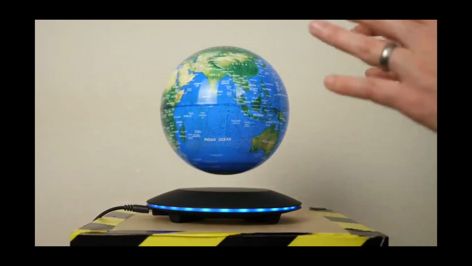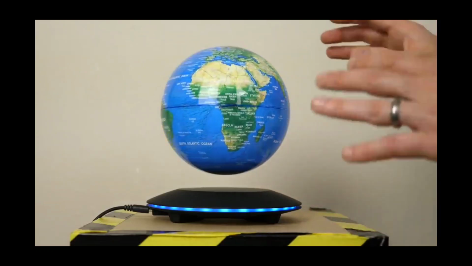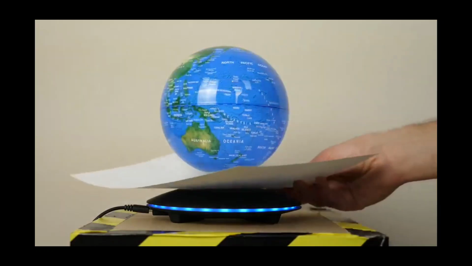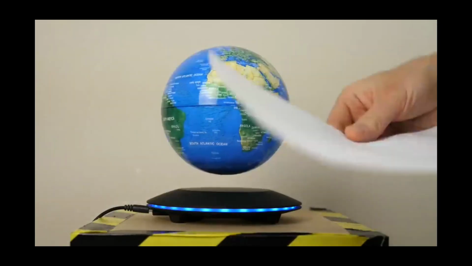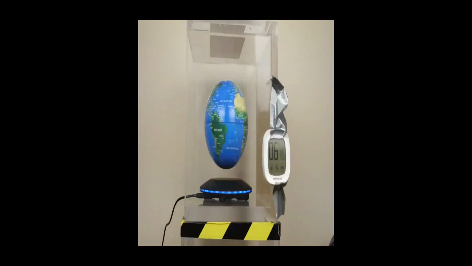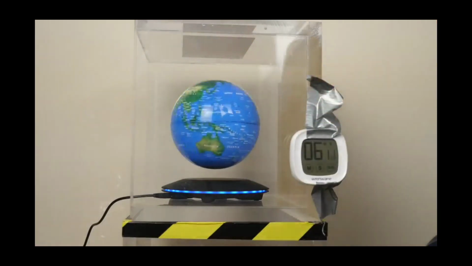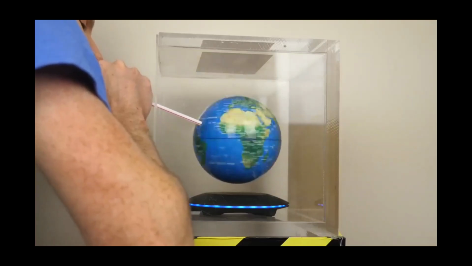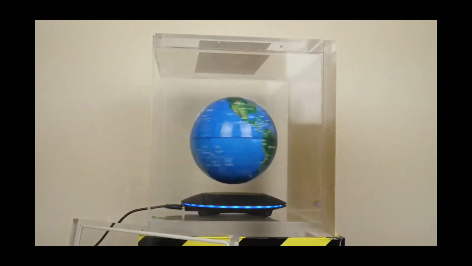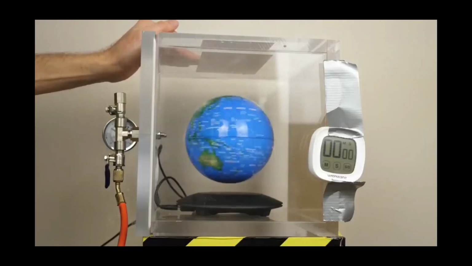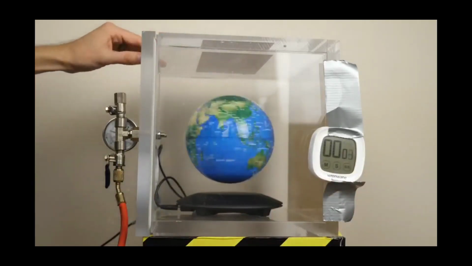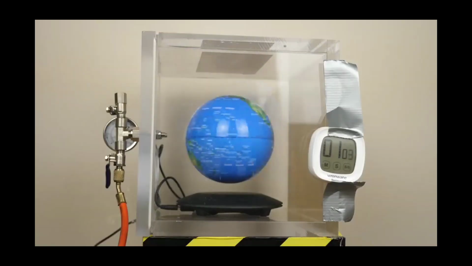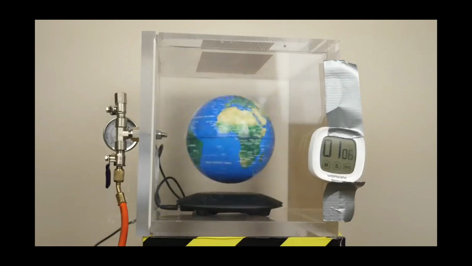Okay, today I'm going to be placing a levitating globe in the vacuum chamber and seeing if it can spin forever. You can see that there's nothing around it. It's completely levitated. So now let's see how long it takes in the vacuum chamber. Okay, 3, 2, 1. Okay, we got a pretty good vacuum in there now. Let's see how long it can spin like this.